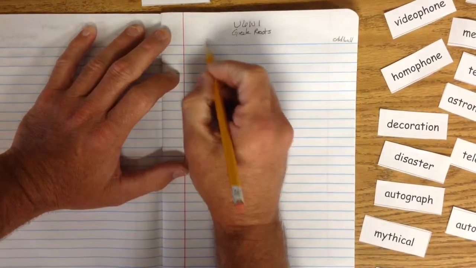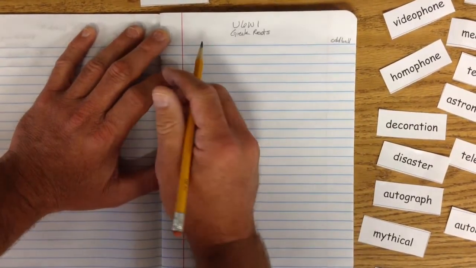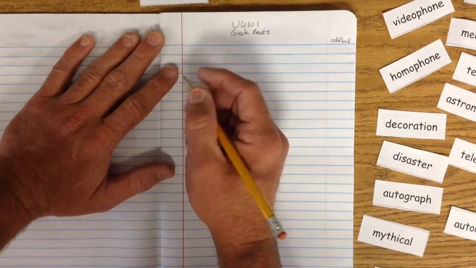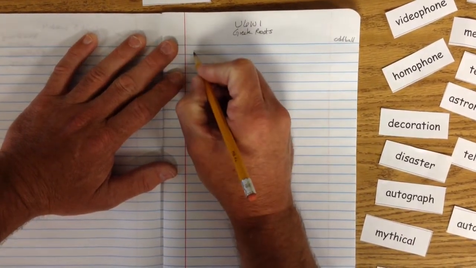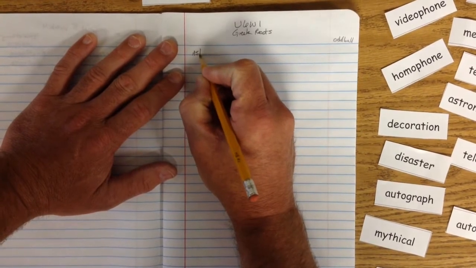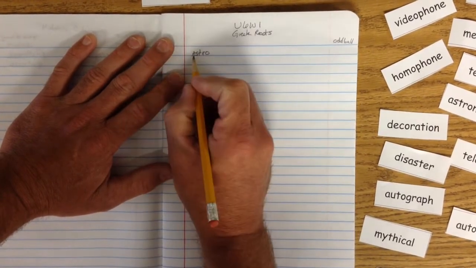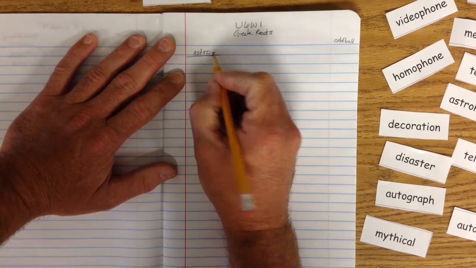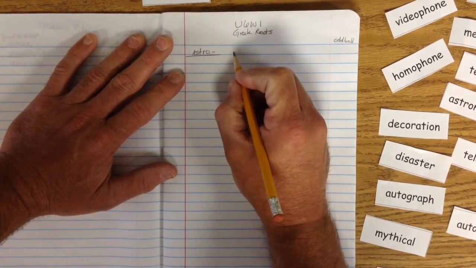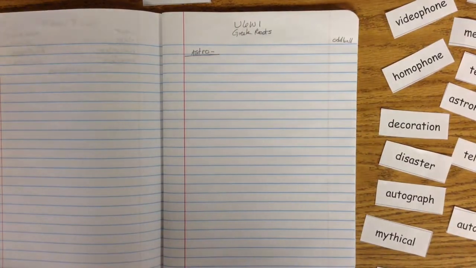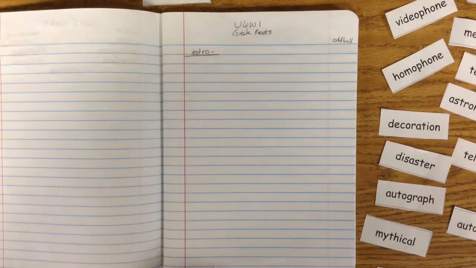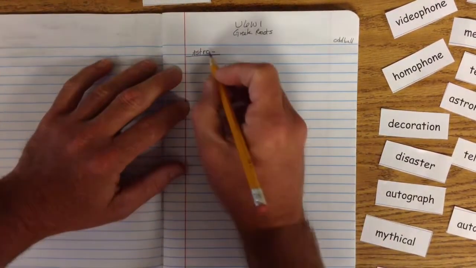Let's get to this first one, though. Let's go with astro. We're going to put astro right here, A-S-T-R-O, underline, dash. Another one we're going to put is, let's see if we can go 1, 2, 3. Yeah, we can get probably 4 across here.